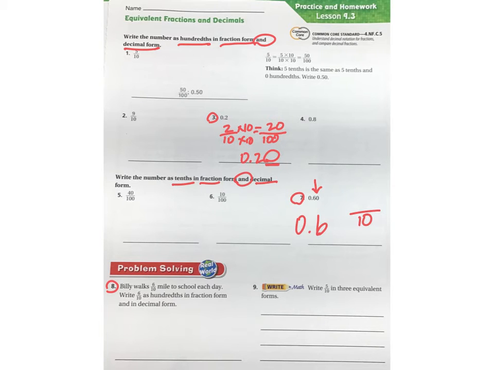Oh, and we have to stop because we're writing it as tenths. So what goes over the 10 in the fraction? 6. Yeah, because it's in the tenths place. All right, did we write it as a decimal and a fraction? Yep. Yep, we're done. Let's look at number 8.